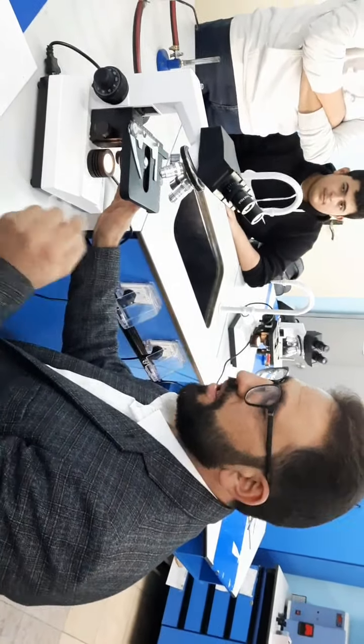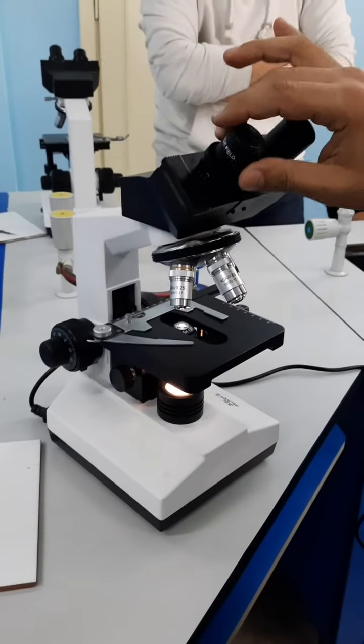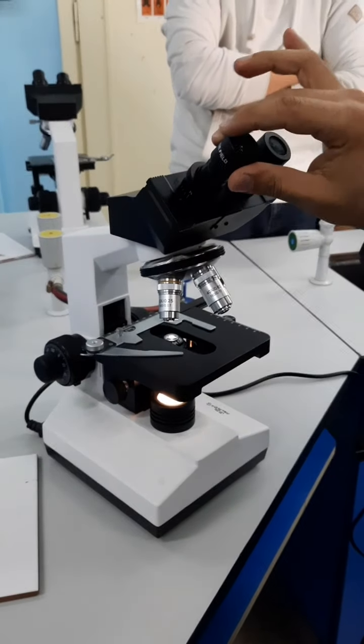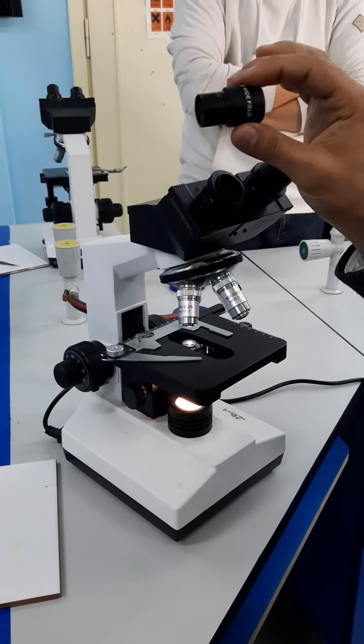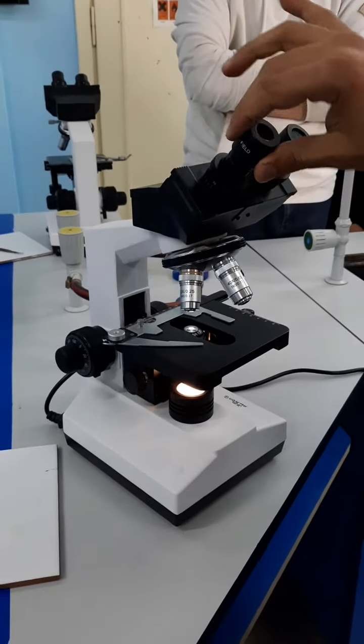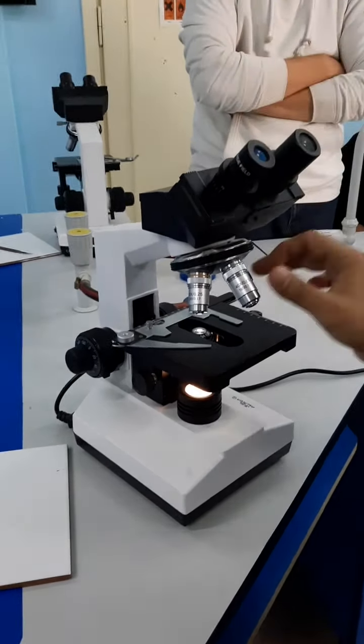This is a new video about how to use a microscope and how to prepare a wet mount slide. So in order to use the microscope, step number one, you need to know the parts of the microscope. First of all, this part is called the objective lens. This one is the eyepiece lens. And right here is the rotating disc that has the objective lenses.